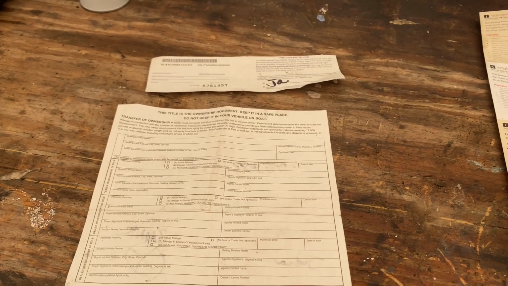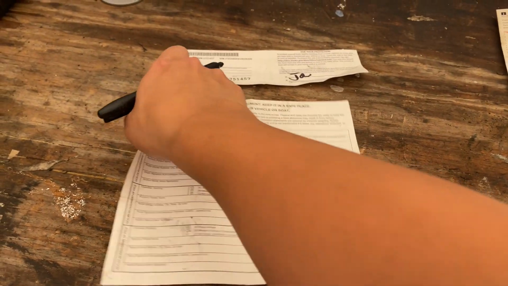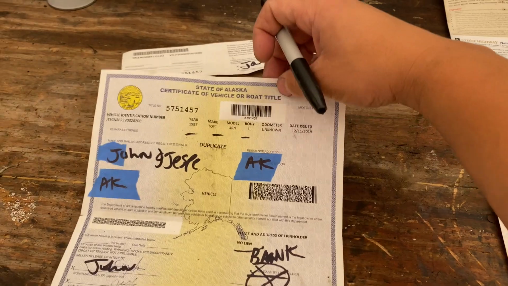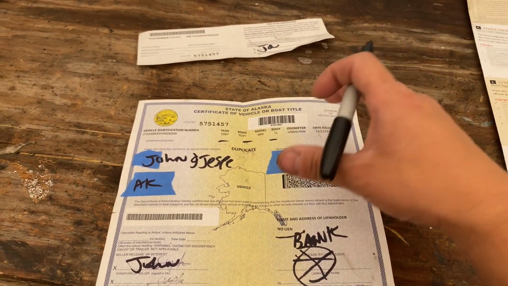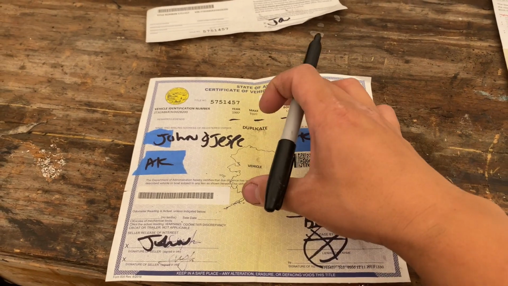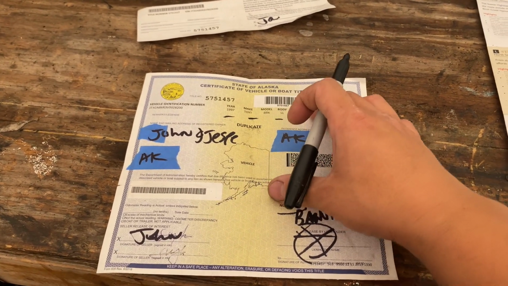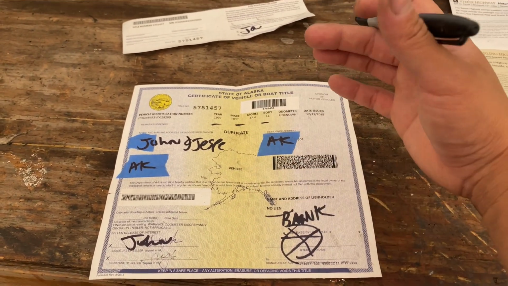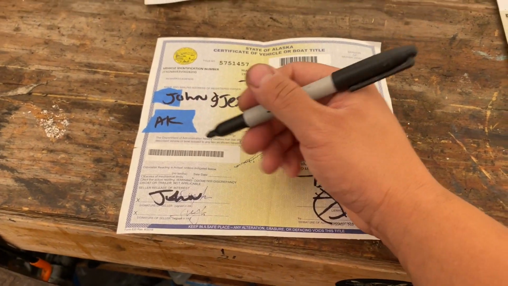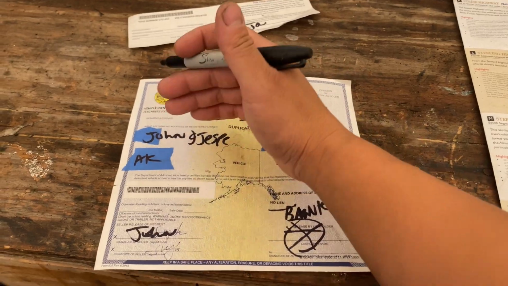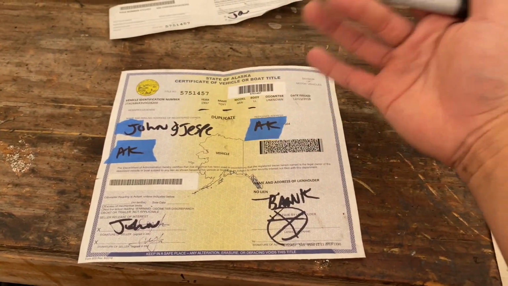So make sure you read your title. It's very simple. And like I said, make sure you keep this when you're buying the vehicle, and make sure that when you have a new vehicle, you keep your title safe. You never want to keep this inside the vehicle or anything like that, because if you keep this inside the vehicle and let's say your car gets stolen, they can basically just fake your signature and sign this over to themselves or whatever they want to do.